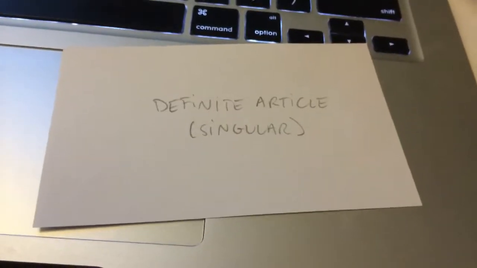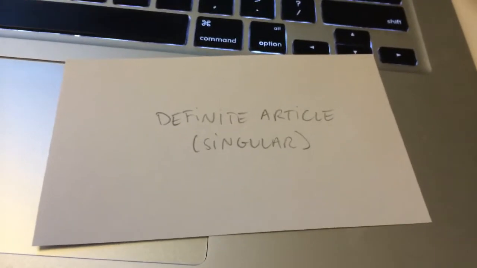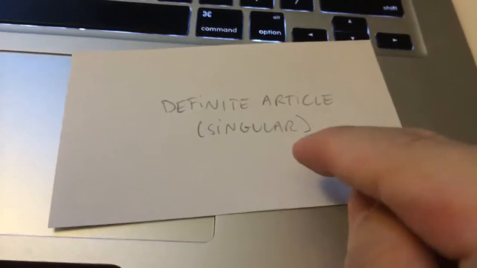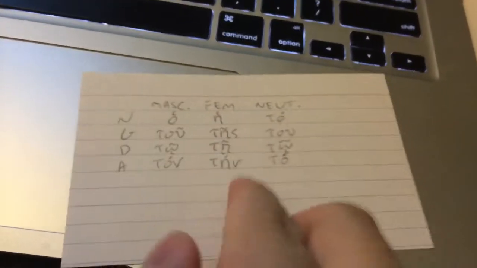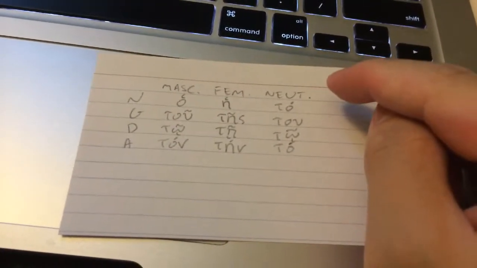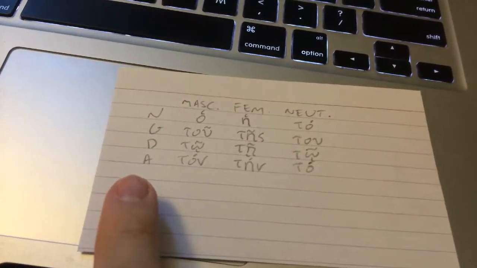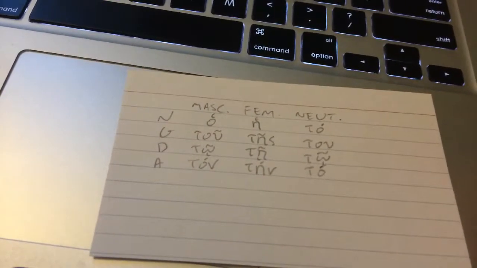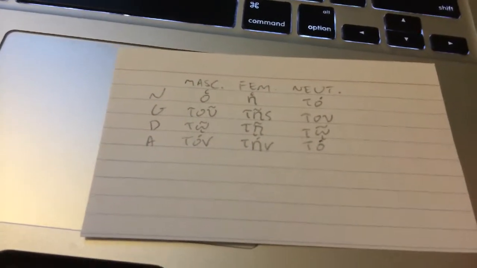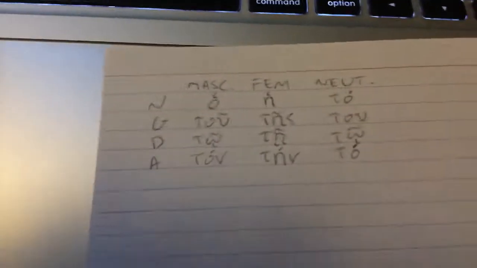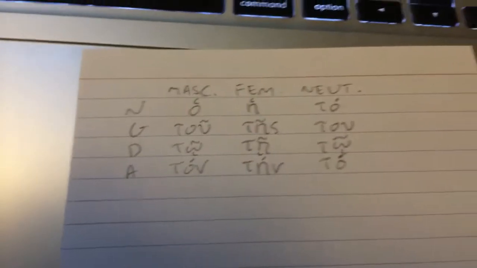Let's take a look at the forms and the syntax of the definite article, the. There are 24 different ways to say the word the in Greek, and it has to do with the number, the gender, and also the form. So that might seem pretty intimidating at first, but it's actually okay. If you took the time to memorize the paradigms in the previous lessons, you'll see some similarities here.